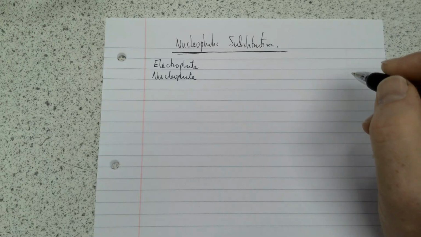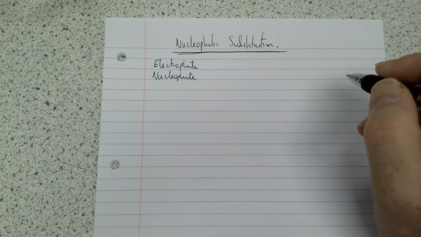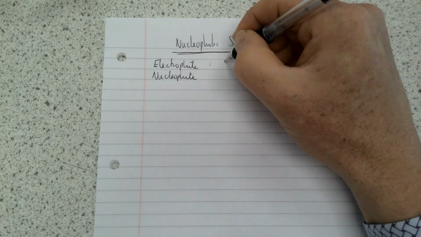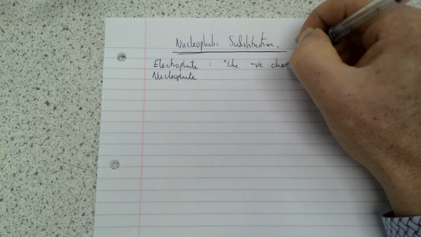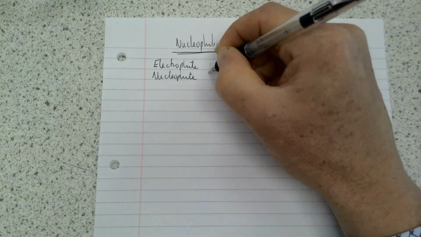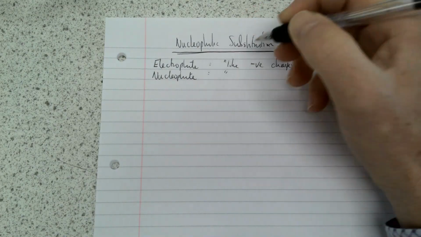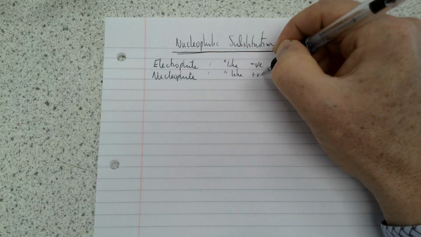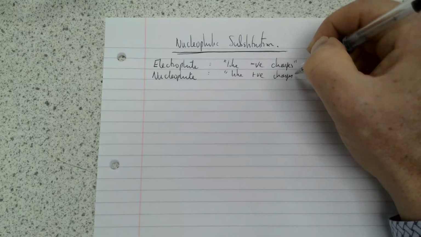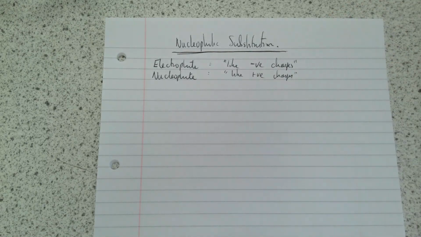So electrophiles like negative charges and are therefore positively charged or partially positively charged. Nucleophiles like positive charges and therefore are negatively charged or slightly negatively charged at least.